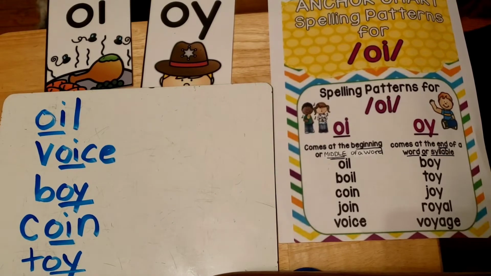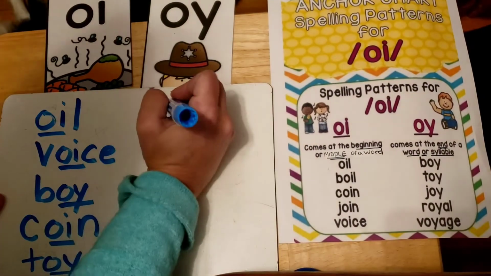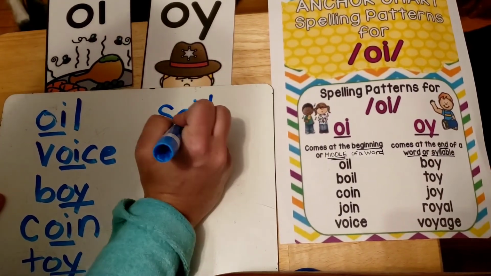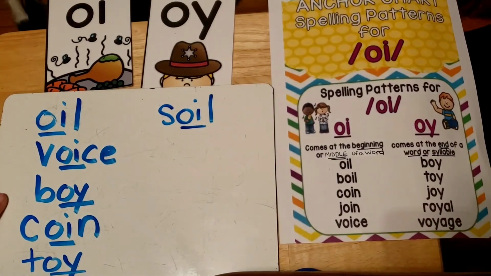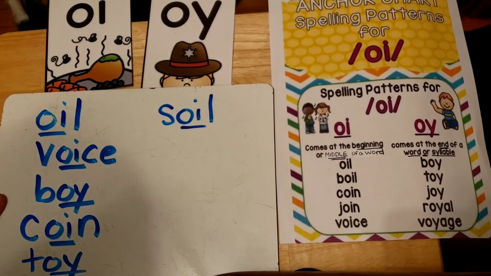Next, I have the word soil, another word for dirt, and I have oil. I hear oil right in that word, don't I? Because it's right in the middle, my oi sound is in the middle, so I go with OI. Next, I have point. P, oint.